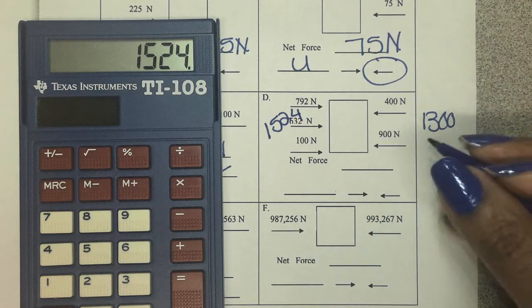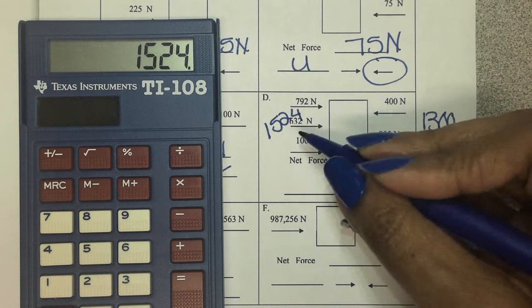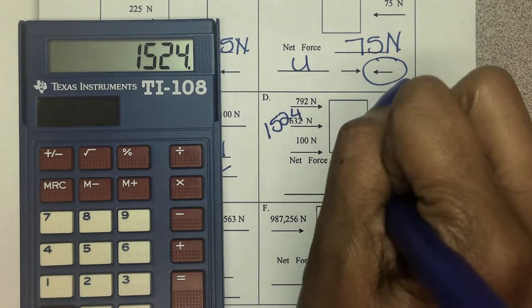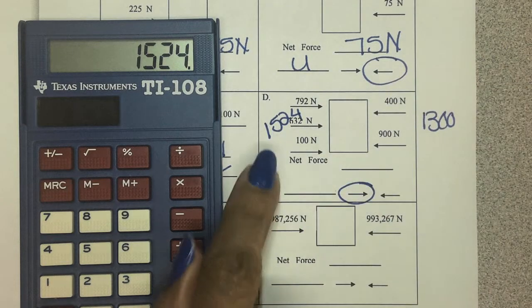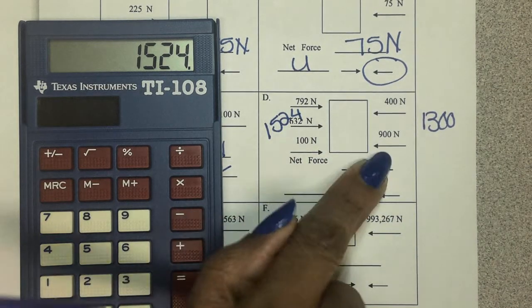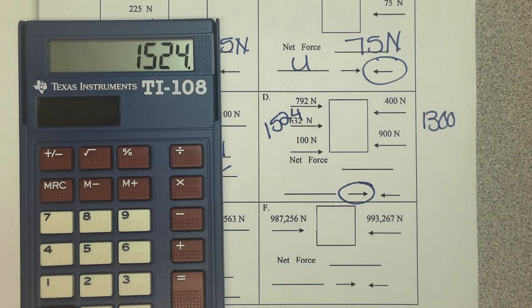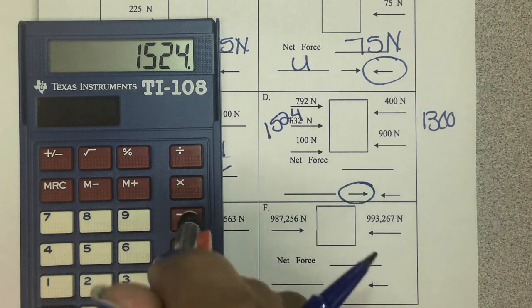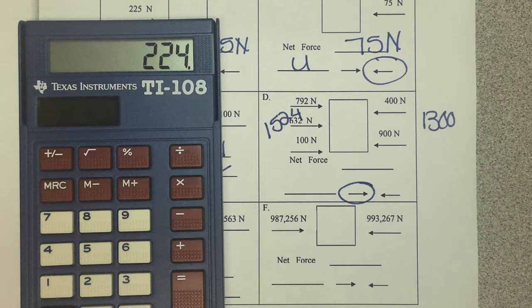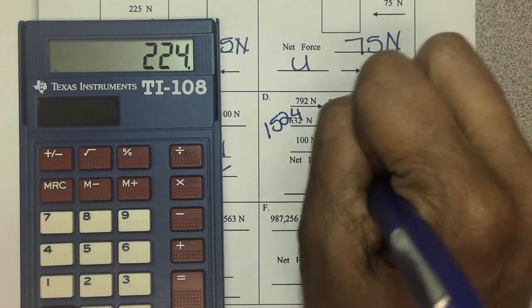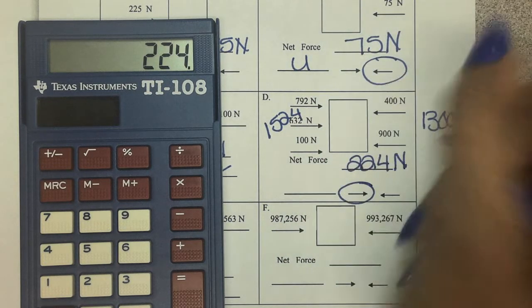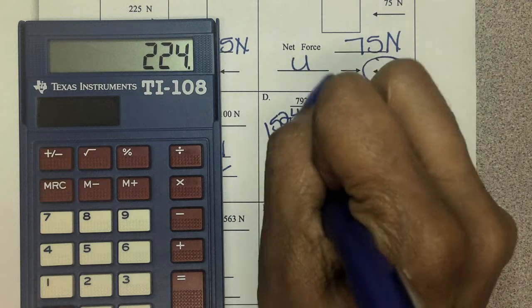All right, so which side has the greater force? The left side. So the box is going to move to the right, okay, because it's pushing this way. So now for the net force, you're going to subtract 1,300. You get 224 newtons is your net force, and it is unbalanced.